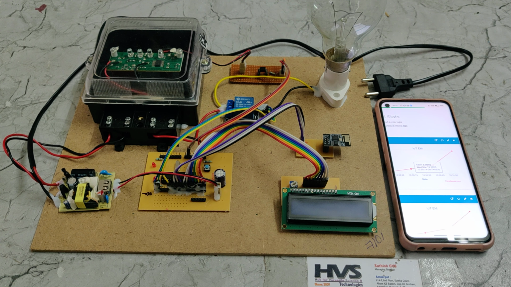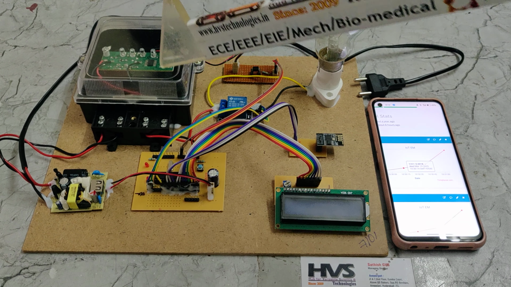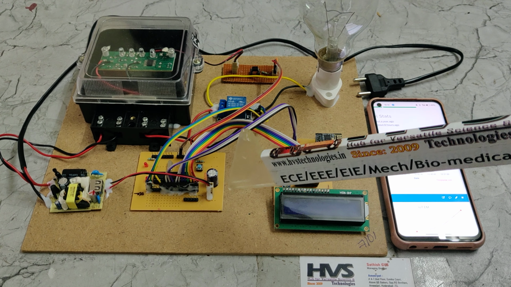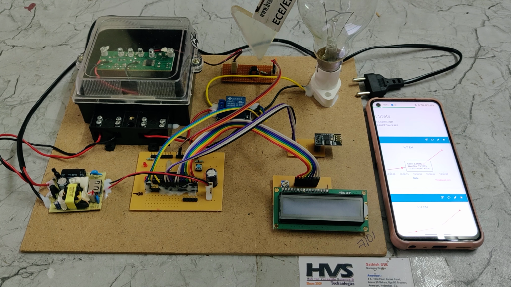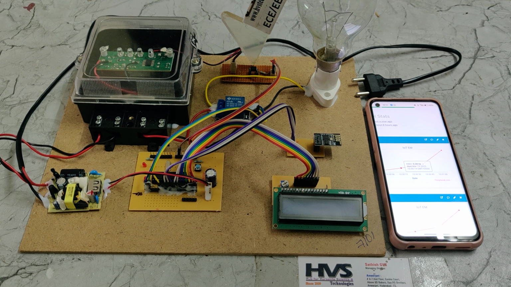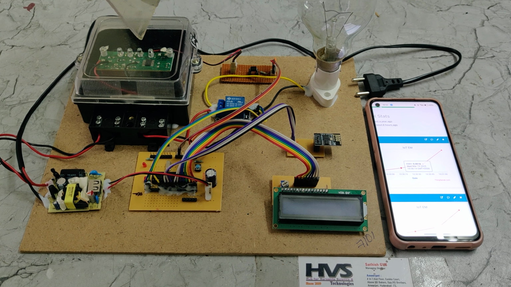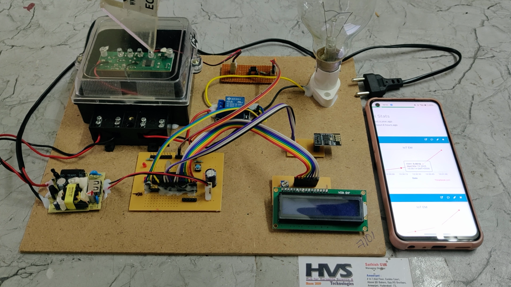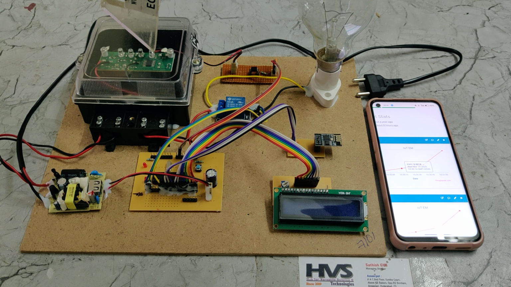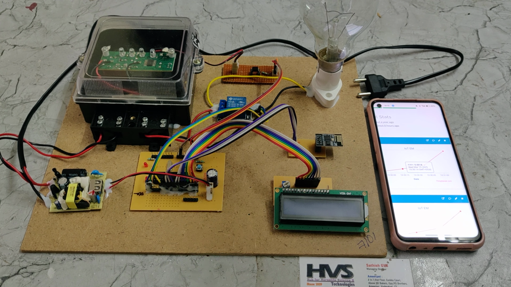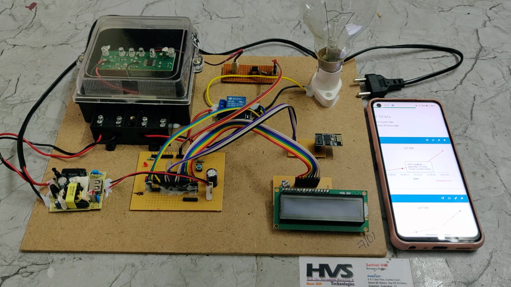So in our project, the input module, the energy meter, was interfaced to the microcontroller at pin number A4 through this PC817 optocoupler IC, which will take the input from the energy meter LED indication, and the pulses will indicate the load status. The pulse duration between the two blinks is less when a heavy load is connected. If the duration is more, then a low load is connected.